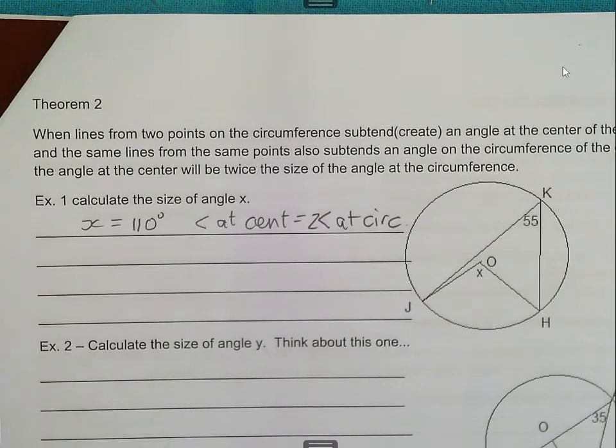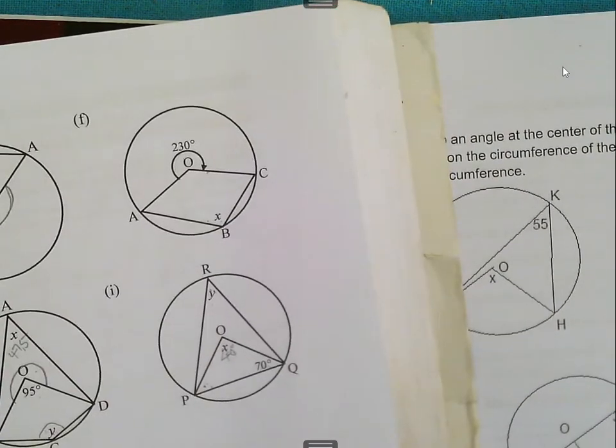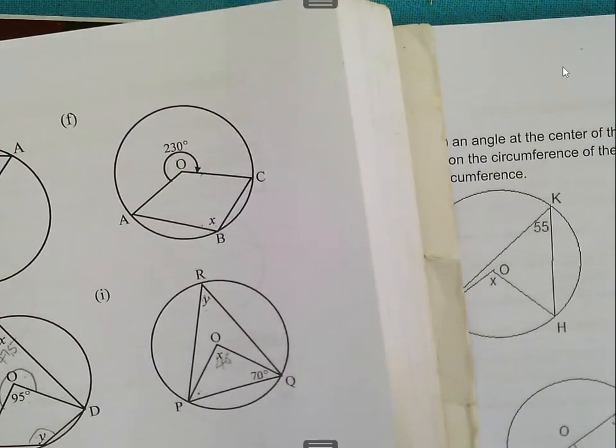Okay, I'm going to give you just on page 216. Nee, on page 216.